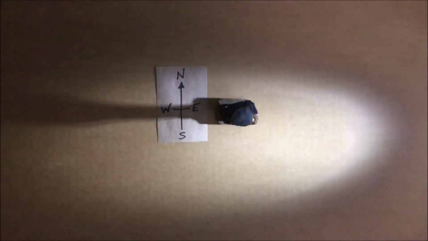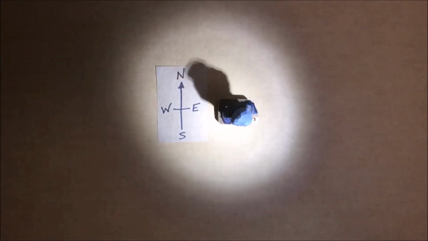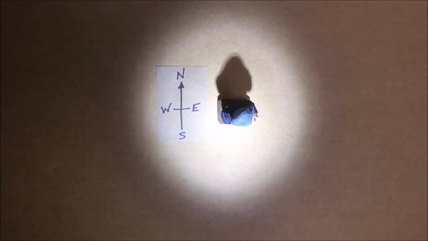Sun is rising, rising through the morning. And then that would be noon right there. I'm going to pause it. Okay, so at noon, notice the shadow is shortest for the day because the sun is highest in the sky and the shadow points due north.